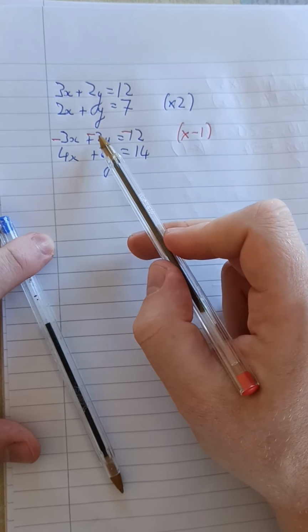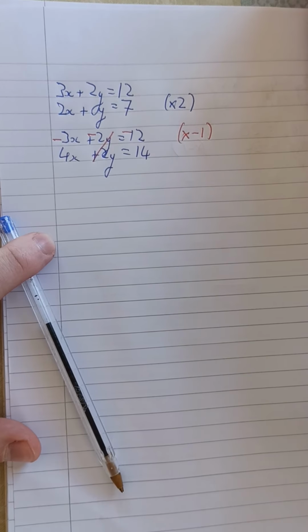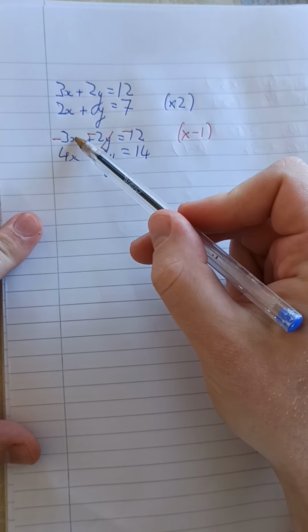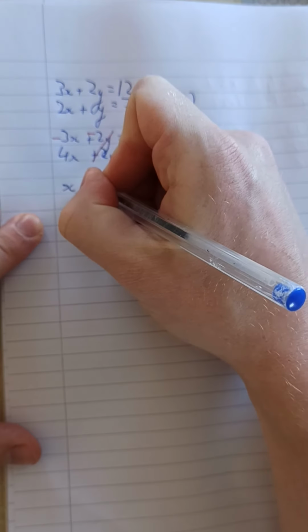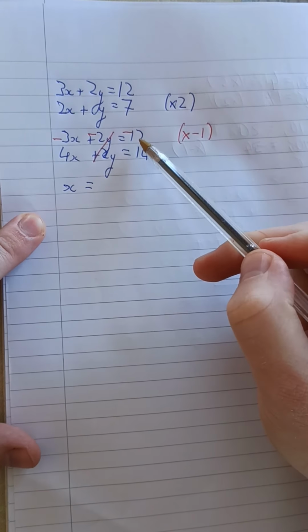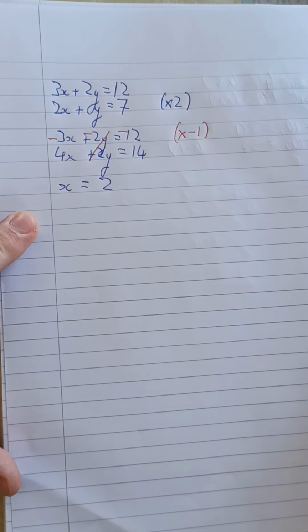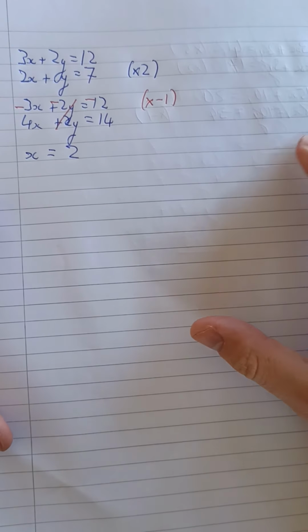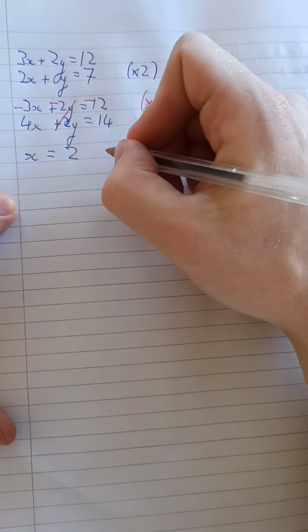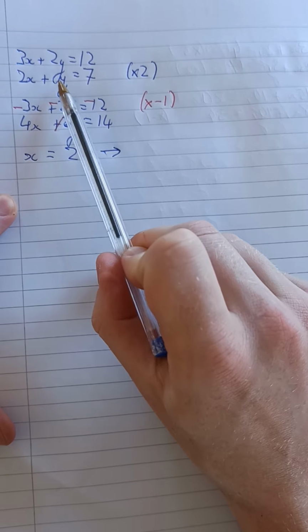Now I have minus 2y and plus 2y, so these will cancel. Minus 3x plus 4x, that gets me 1x. Minus 12 plus 14, that will get me 2. So that is one of my solutions. Now, substitute x equals 2 into either one of the originals. I'm going to substitute into the second equation because again the numbers are slightly smaller.